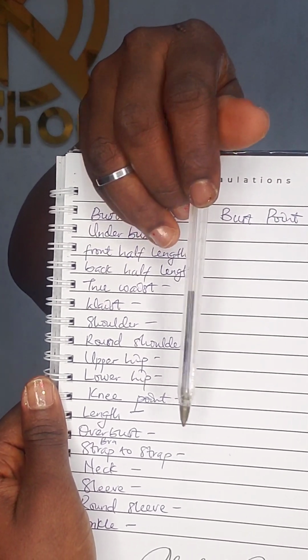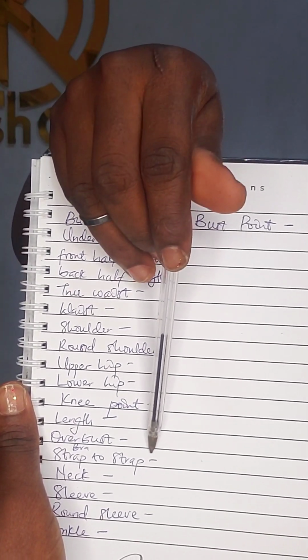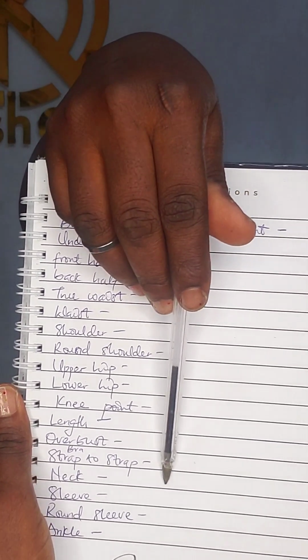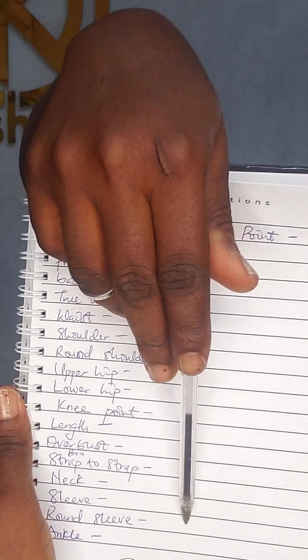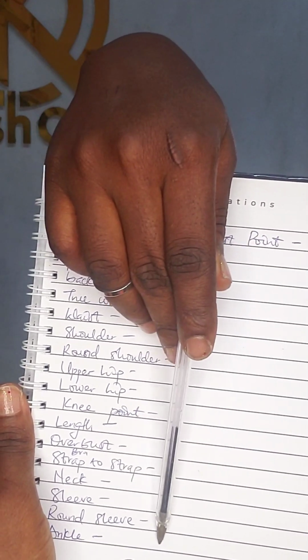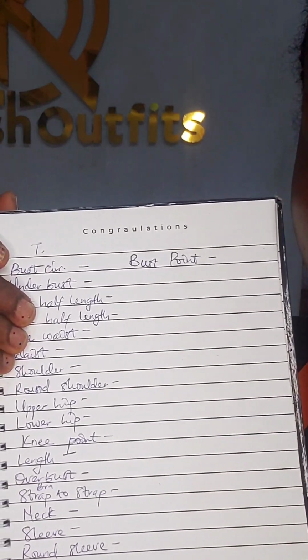That is why you consider the three-quarter length, the ankle length, and the floor length, the over bust, the bra strap to strap, the neck width, the sleeve point and the round sleeve, that's the circumference of the sleeve, and the ankle for when you want to sew trousers that won't be fitted at the ankle area.